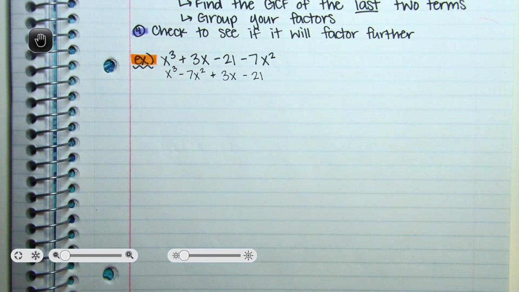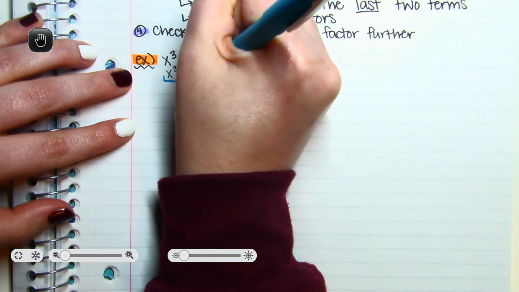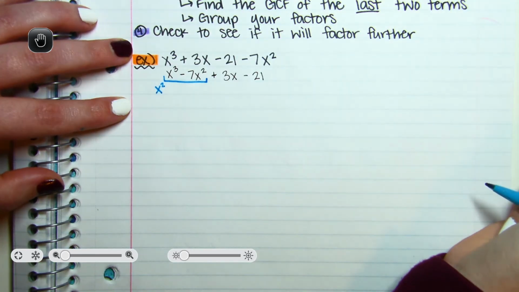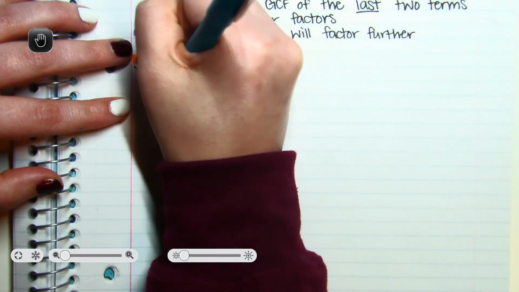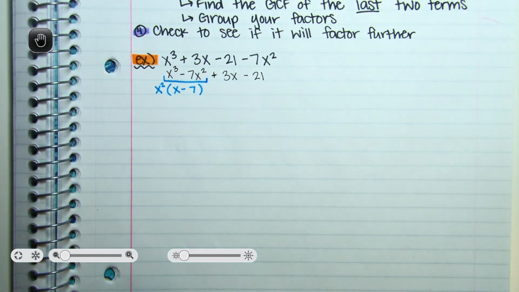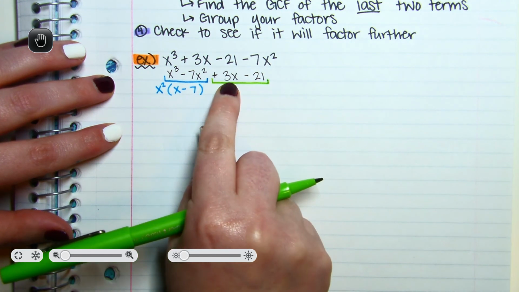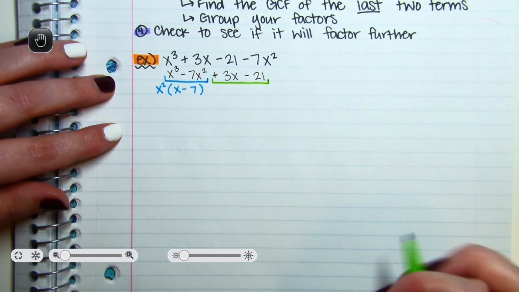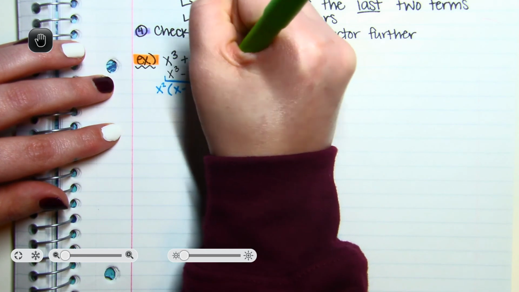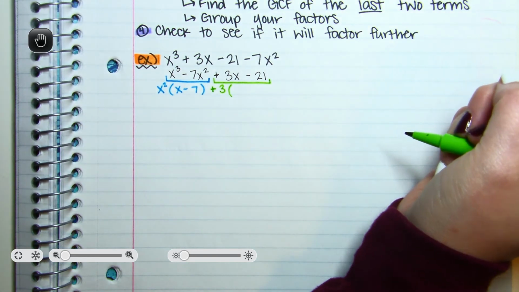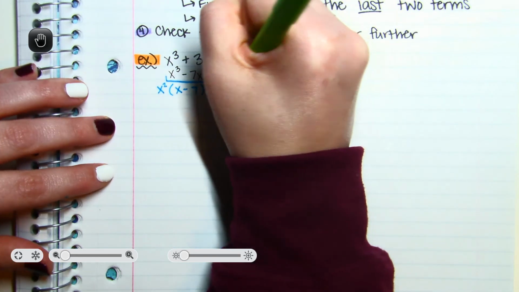So now that it's written in standard form, I want to look at my first 2 terms. And my GCF of those first 2 terms is x squared. And what I'm left with will be x minus 7. And then I'm going to look at my last 2 terms. Notice that I group that plus in with the 3x because 3x is positive. So my GCF is positive 3. Notice I put a plus. So positive 3. And then x minus 7.